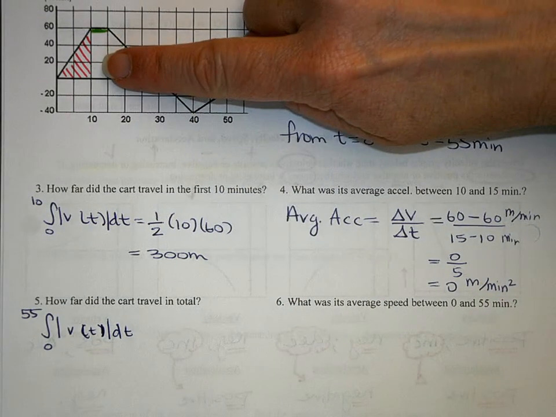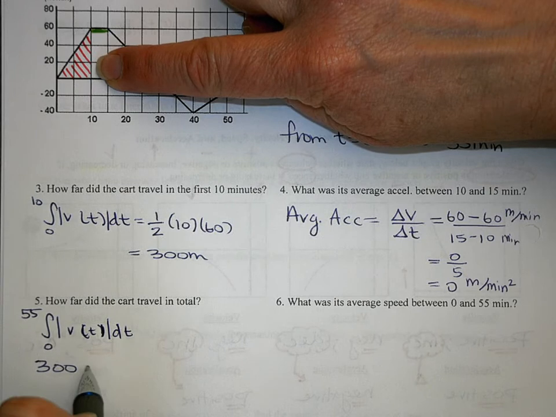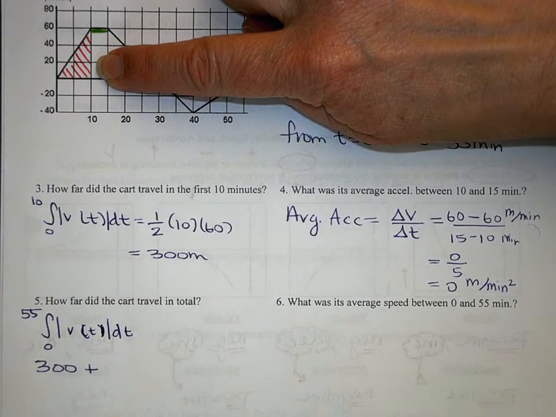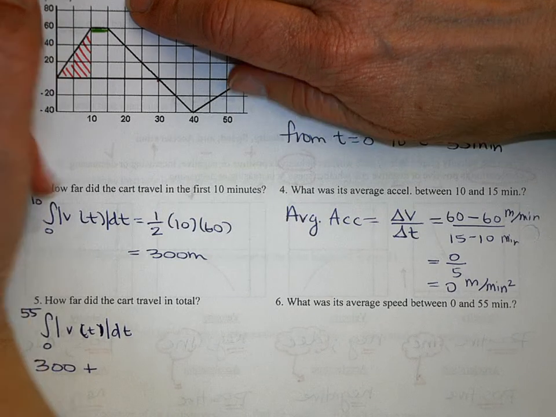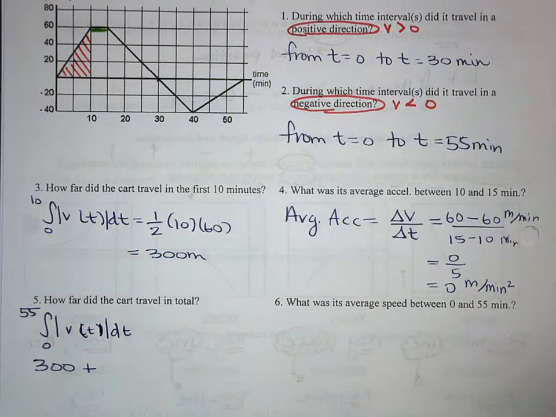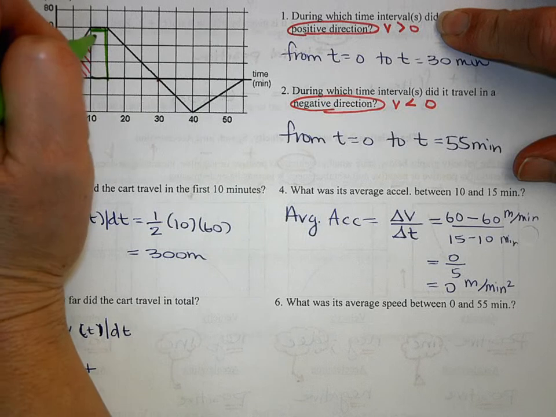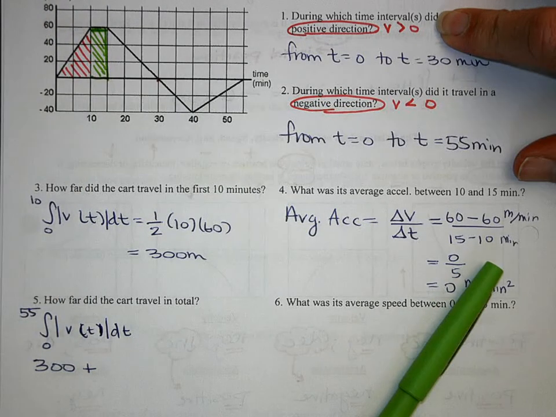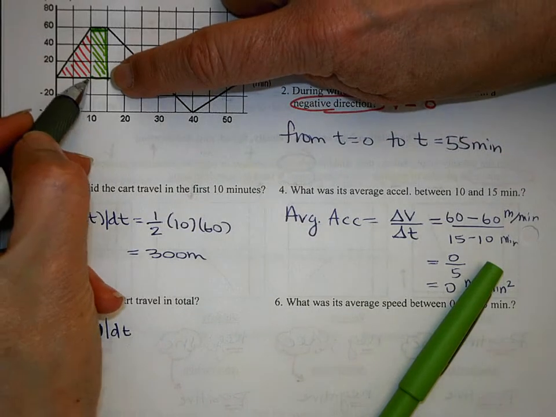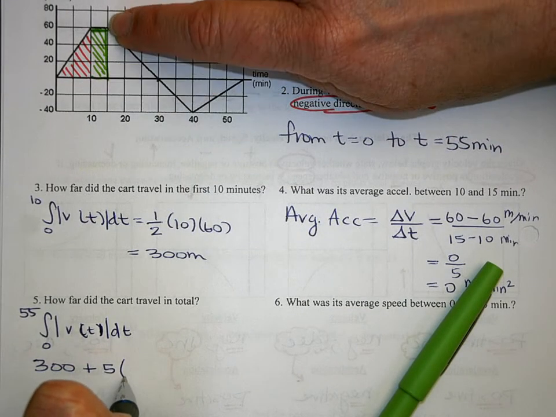So I already found that first section, so that first section was 300. And so now I'm going to go ahead and just break it up into pieces here. So I have this next section here, which is just this rectangle, and I want to find the area of that rectangle. So this is a block of 5, so 5 times the height, which was 60.